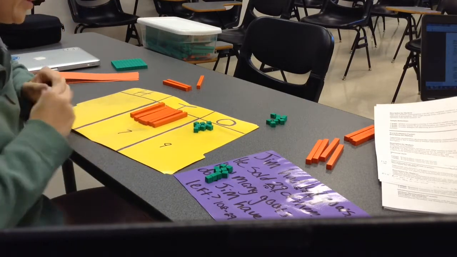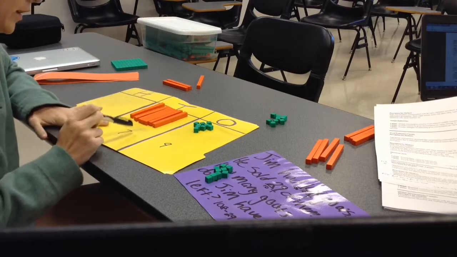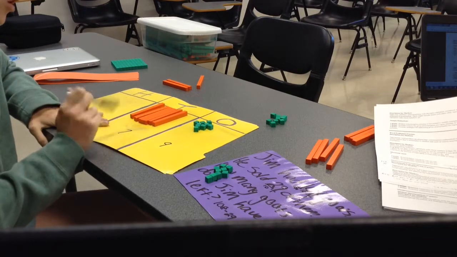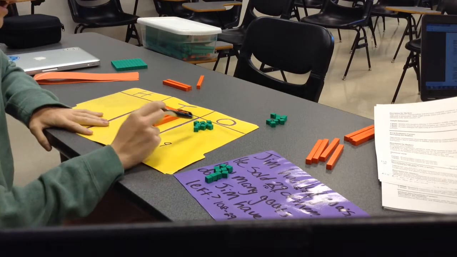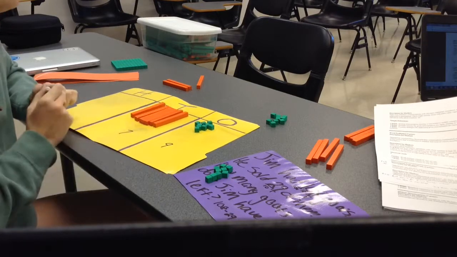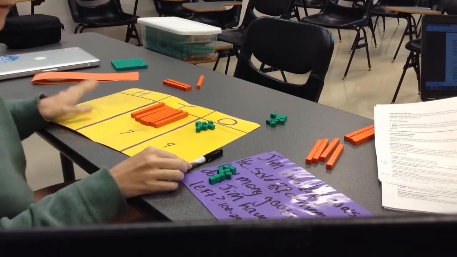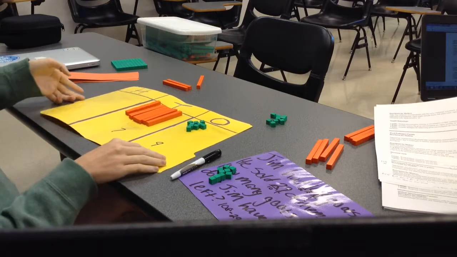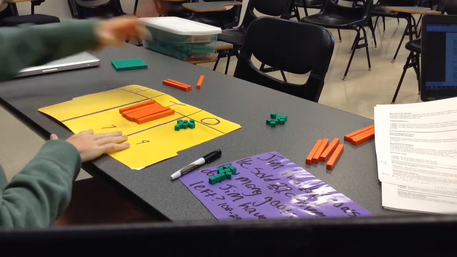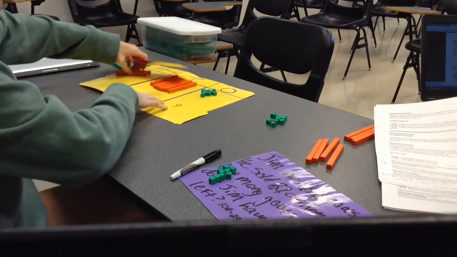So now we're going to compose our numbers back together. Since we have 7 longs, that's 70, and 9 ones, that's 9. So Jim has 79 goats left. So now let's move on to our linear model.